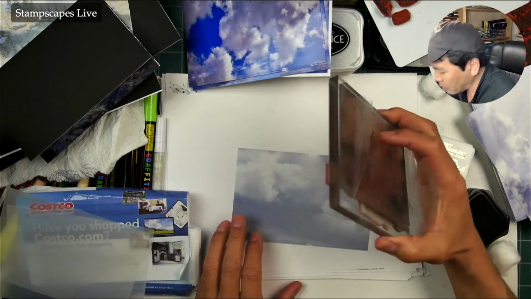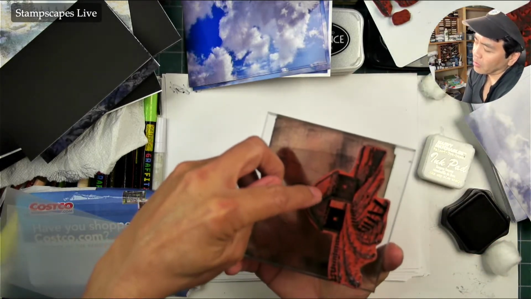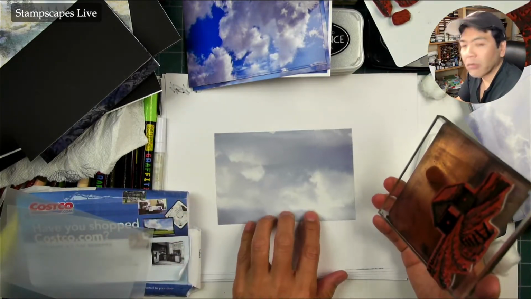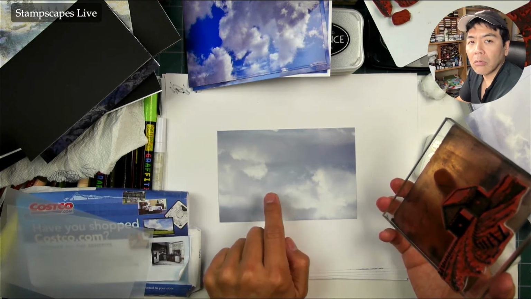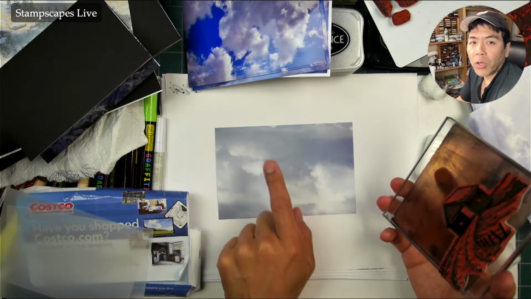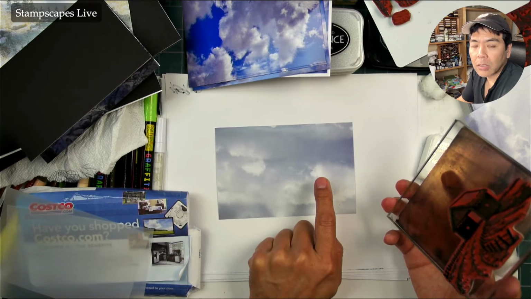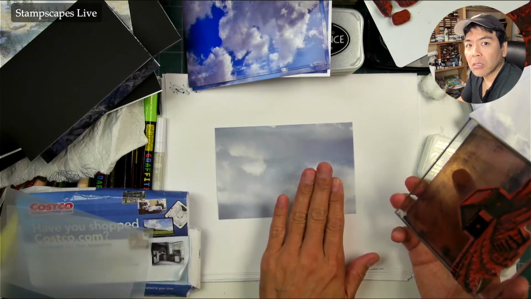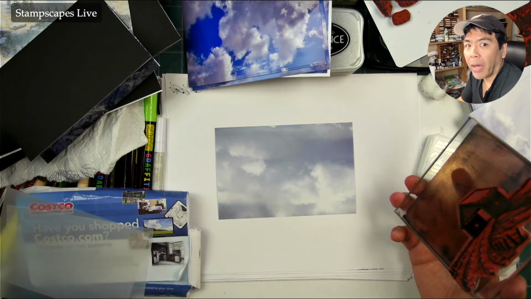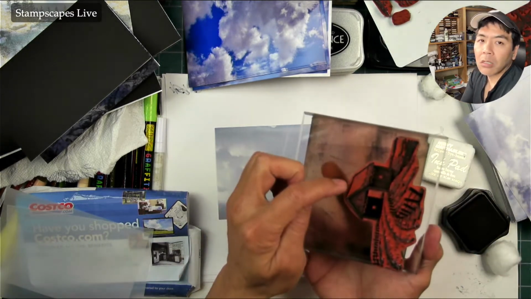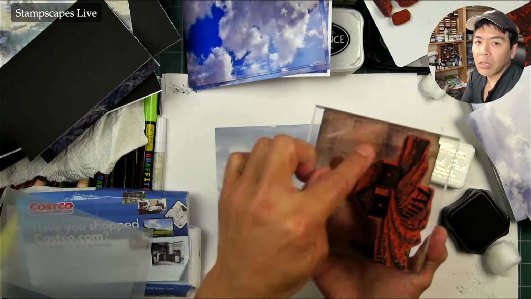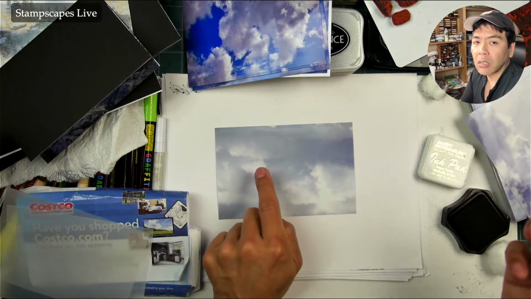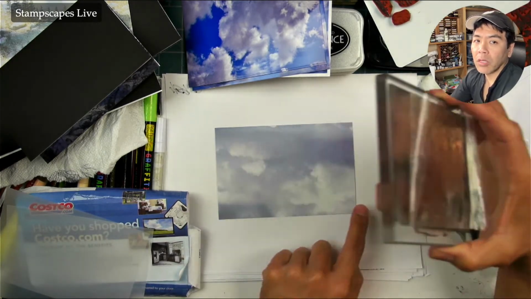So I'm just going to stamp this down here. Now this open style of rooftop right there, you have to figure out where you want that to be within this varied space. That's the thing about stamping on a varied surface background like this. What you want to be light within this space is going to determine where you stamp that out within that space.